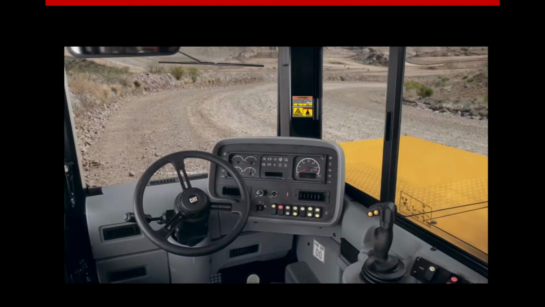Hey Cat Assist. Activate learning mode. Sure. Here you go. Show more info for wiper. Sure. Hey Cat Assist. Deactivate.